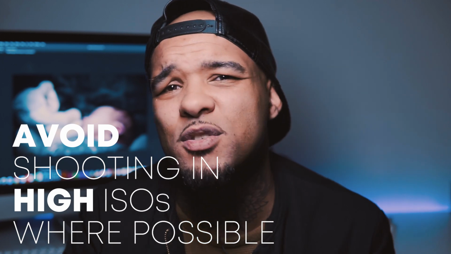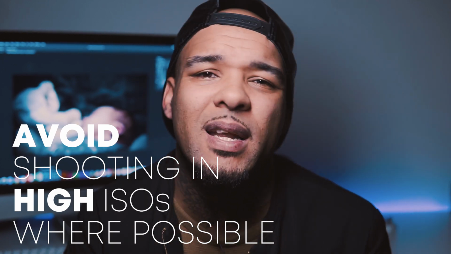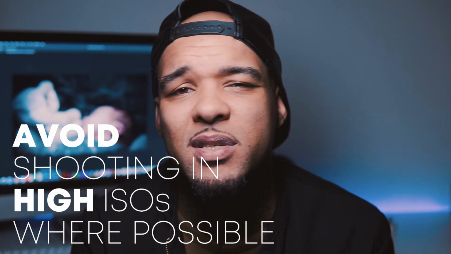I know the Sony A7S II is a low light beast. You can really bump the ISO up with very little noise, very little grain, and retain a lot of the quality in the image. A lot of the crop sensor cameras these days are even quite good. But a rule of thumb is to try and keep your ISO as low as possible. That way you're not going to run into any kind of noise or any grain.